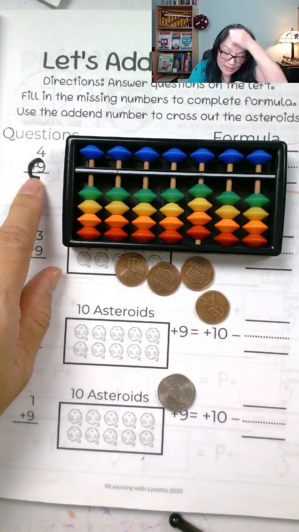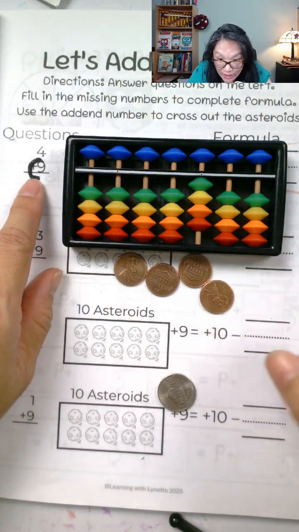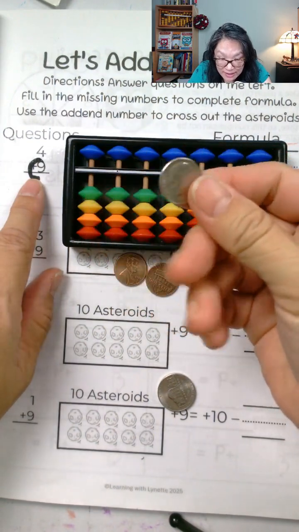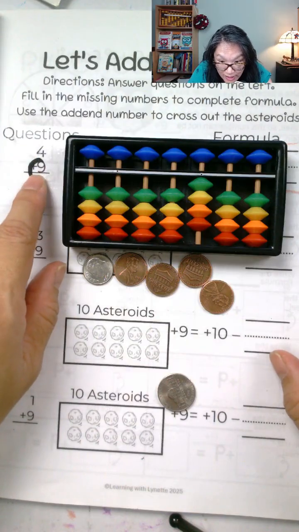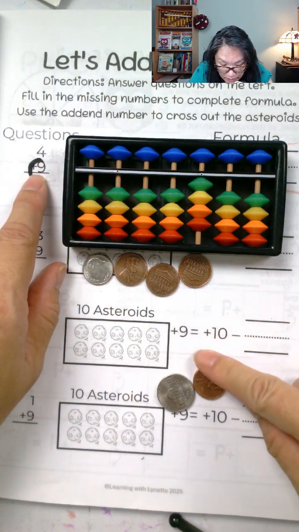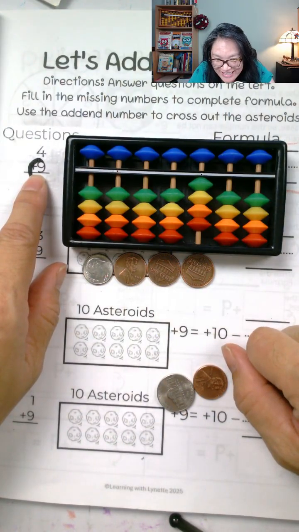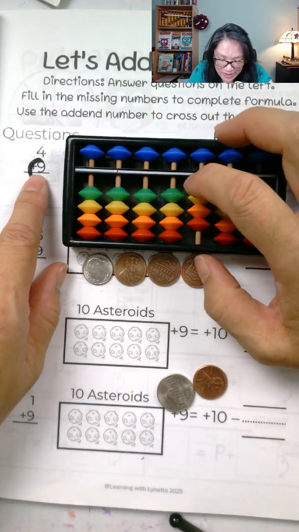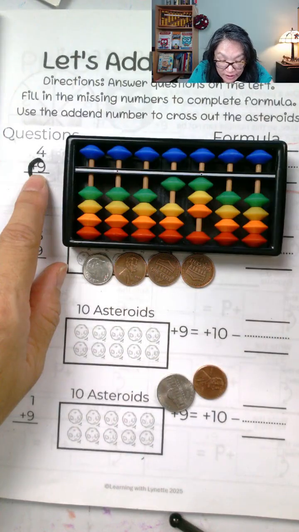So we're going to add the 9. When we add the 9, guess what? We don't have enough beads to add the 9. But you know what? I do have 10 cents. Because I have 10 cents, I can trade it in. But 10 cents is too much. I'm going to take away the 1. So guess what? I can show you on my Abacus. Take notes, people. So we add the 10, and then we take away the 1. My final answer is 13.